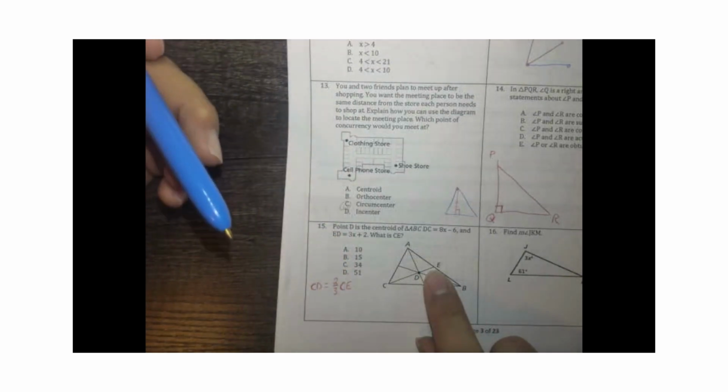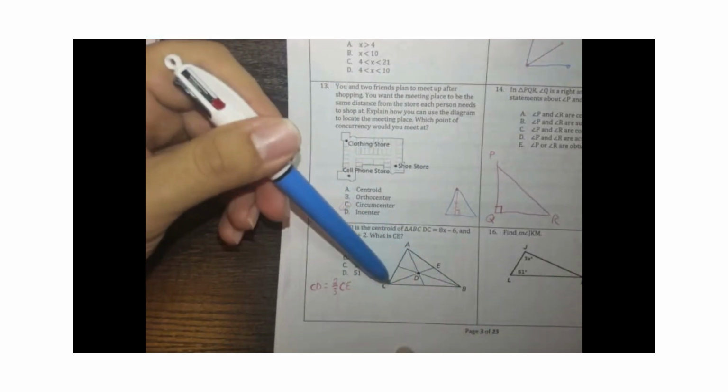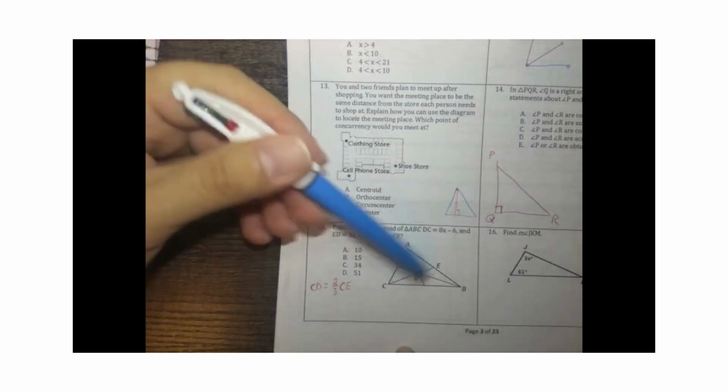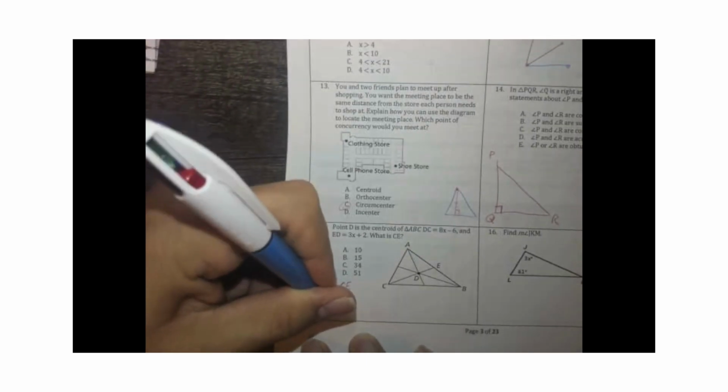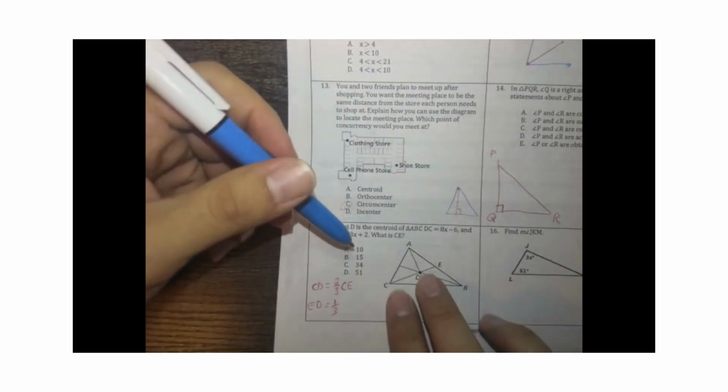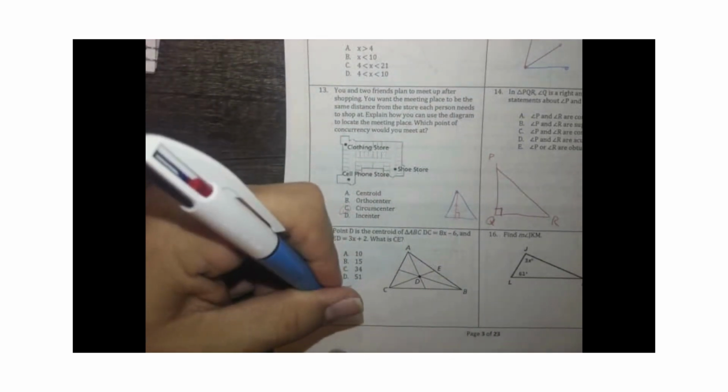What good is that if I don't have CE? Well, think logically. If this is 2/3 of the entire distance, then we can reasonably conclude that ED is 1/3. We have 2/3 from C to D, so where's the remaining third? That remaining piece, ED, would be 1/3 of CE.